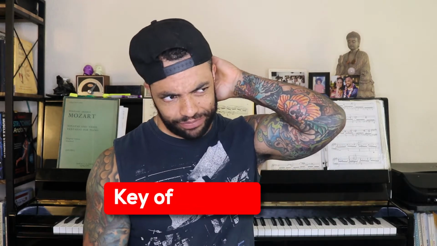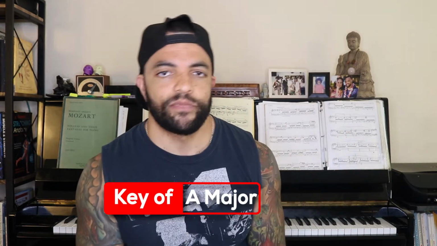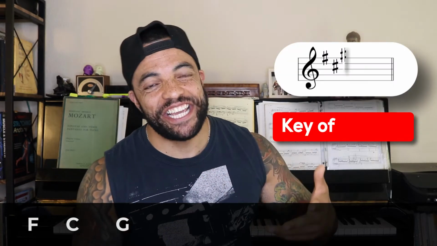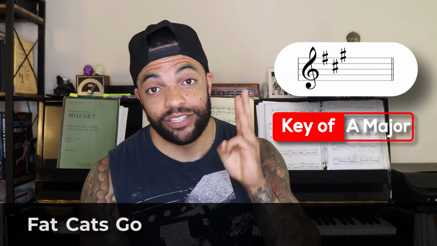All right, let's do another one, in reverse. Let's try and find the key signature for, I don't know, A major. The leading tone for A major, let's go down a half step. That's gonna be G sharp. Now we use our circle of fifths to find out how many sharps that is. Let's stop when we get to the G. Fat cats go. Well, that was pretty fast. F, C, and G. The key of A major has 3 sharps.